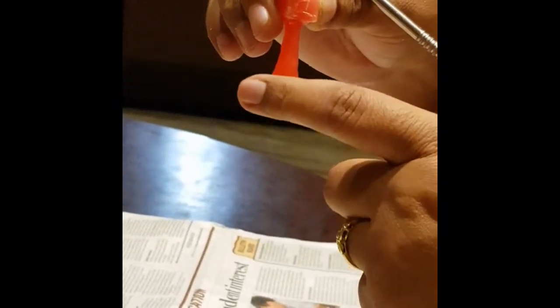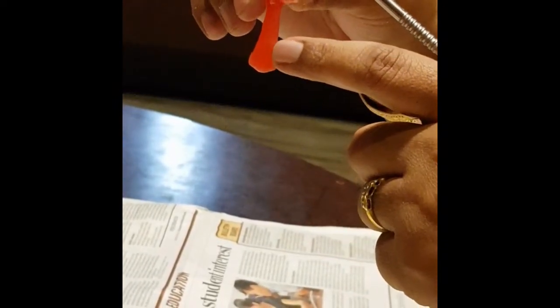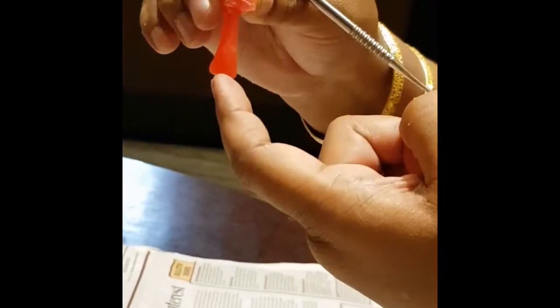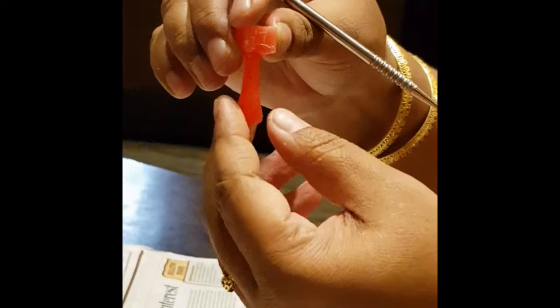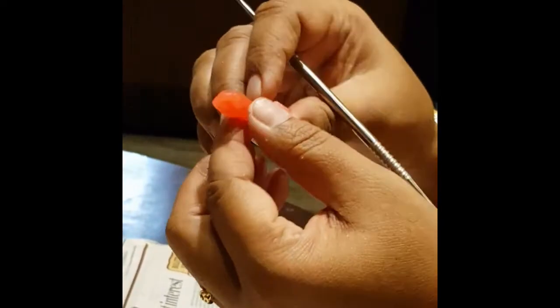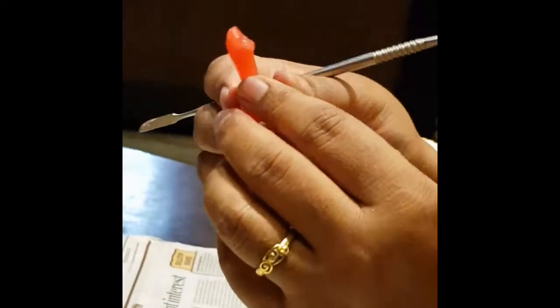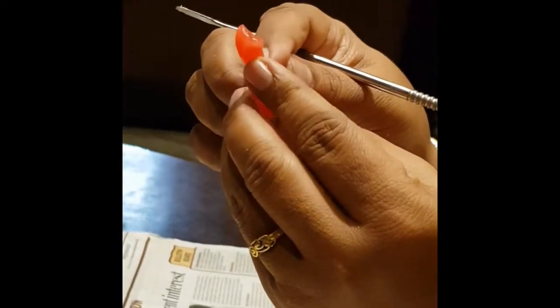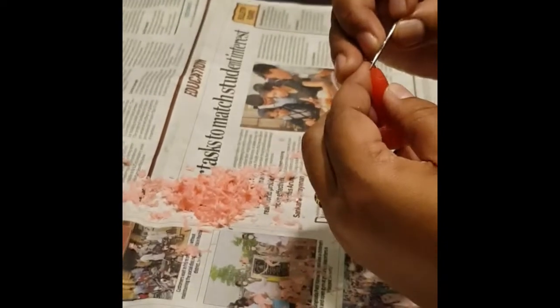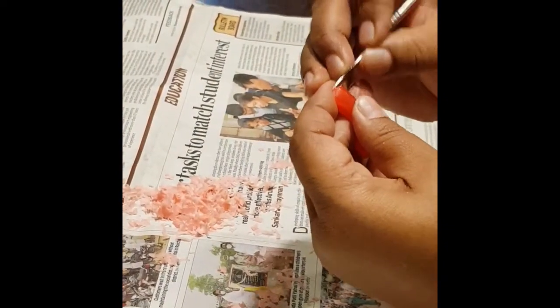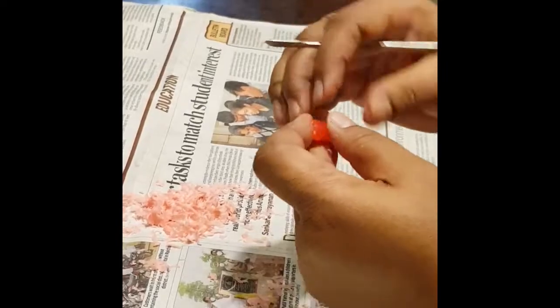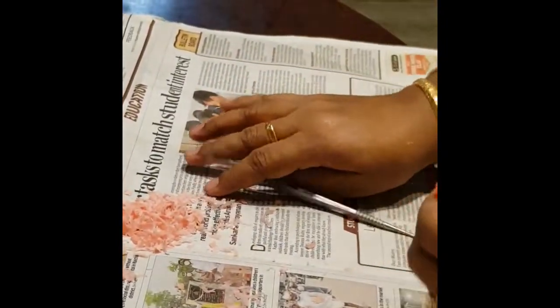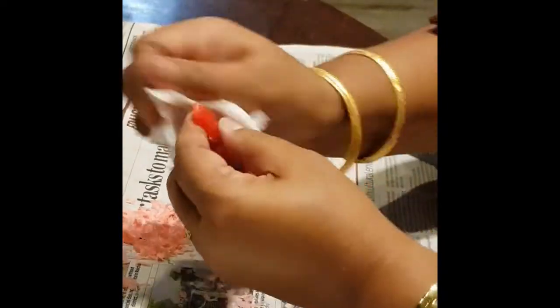You will see the labial ridge, the two slopes, the cusp tip not much exaggerated, and on the mesial and distal you will see the developmental depressions on the root only. So on the whole, the mandibular canine, as I told you, is not exaggerated like that of the maxillary canine.